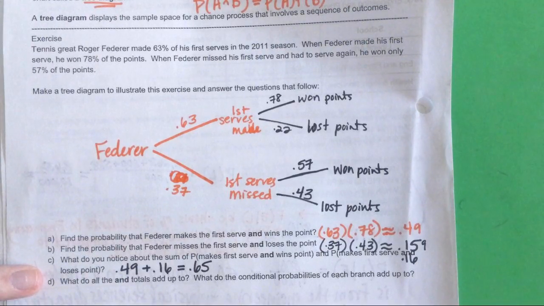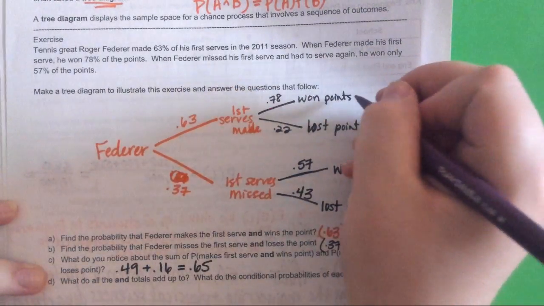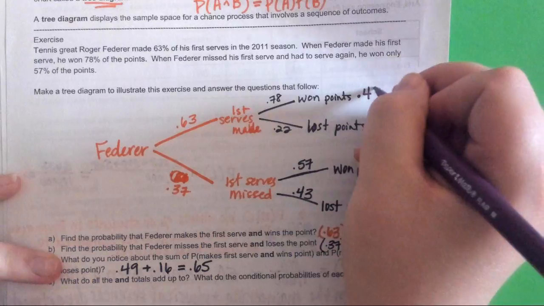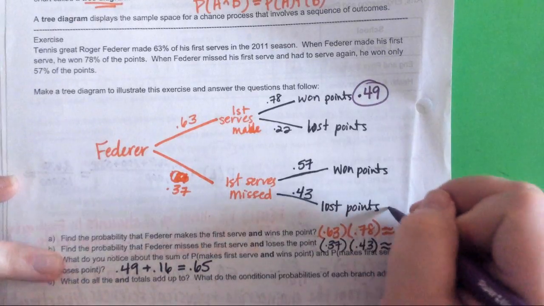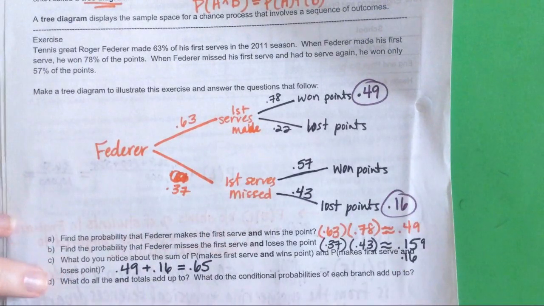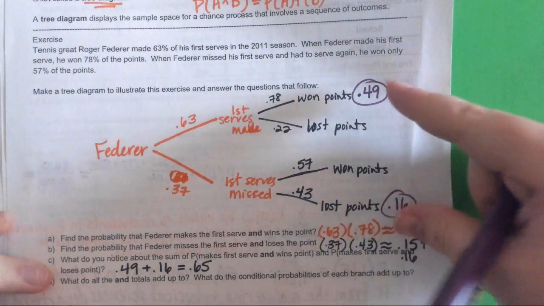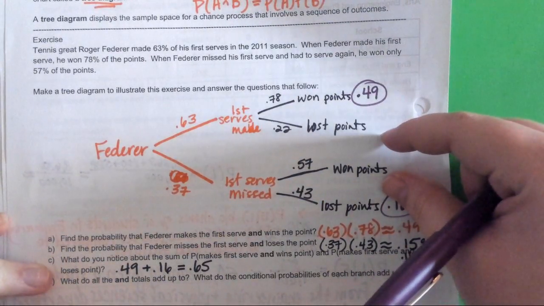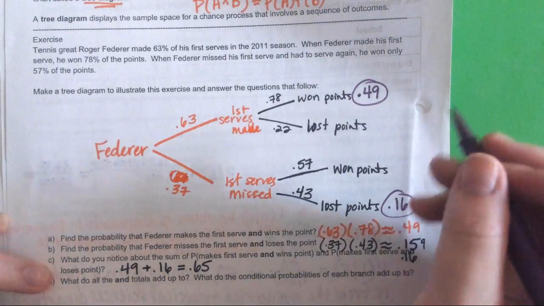So what do all the totals add up to? What do the conditional probabilities of each branch add up to? We've already done this branch: the 0.63 times the 0.68, we got the 0.49. Working out this whole top branch, we've already got the 0.49. We've already worked out first serve missed and loses the point, and it was 0.16. So now they're asking us to work out the middle two. Because these two added to 65, the middle two need to add to 35. Those would be perfect squares of their percentages. They are, and that is curious.